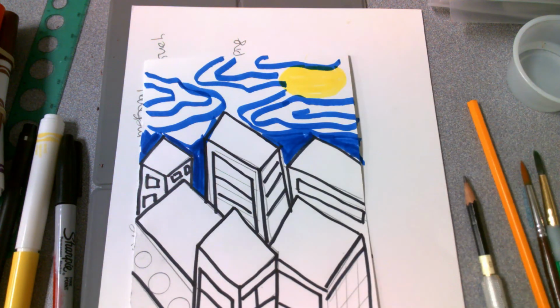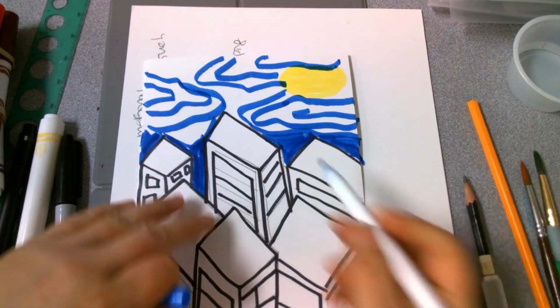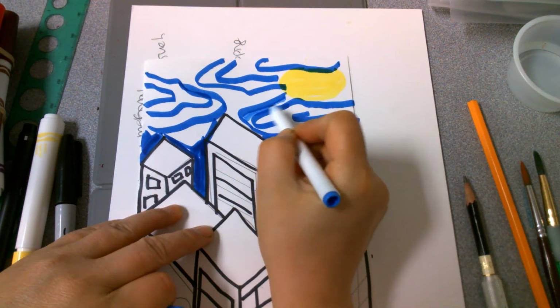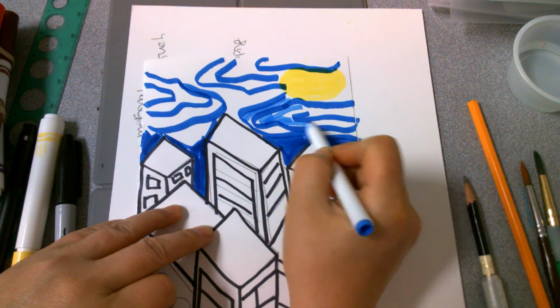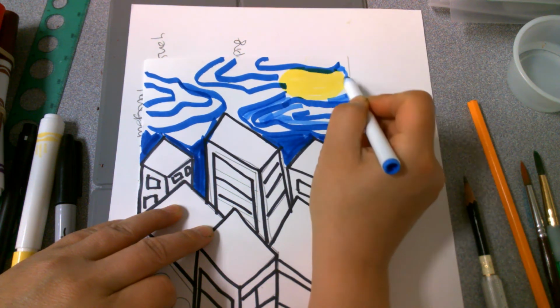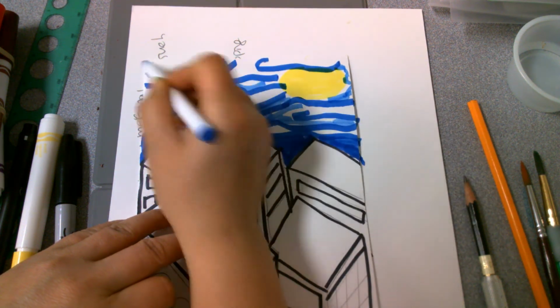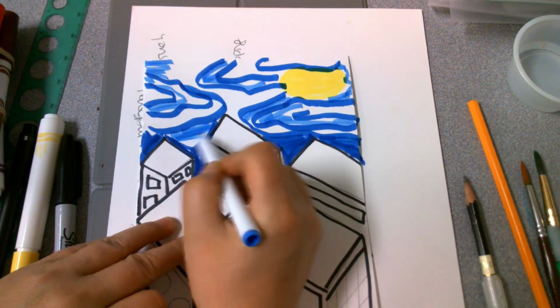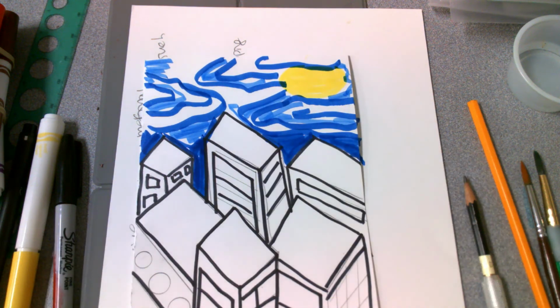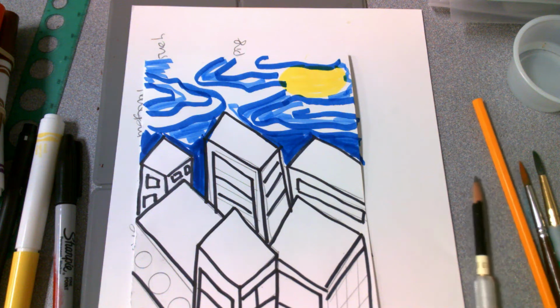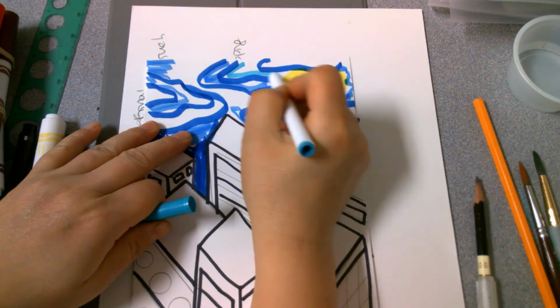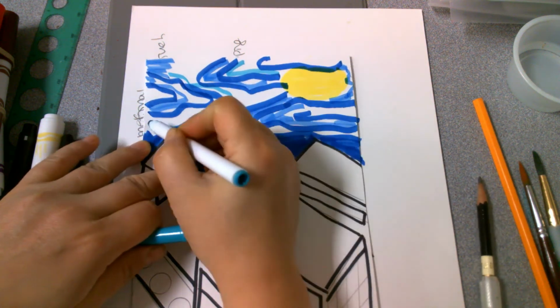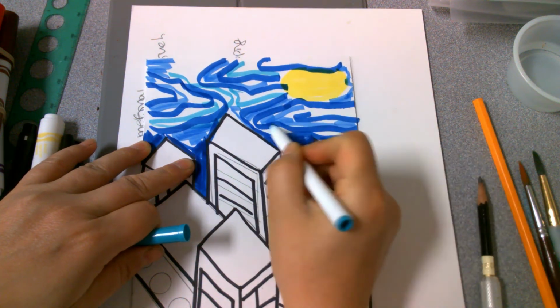Since I have this one, I'm going to use it on a couple of spots, and then just add a different shade.